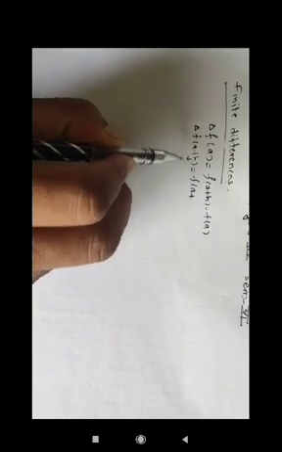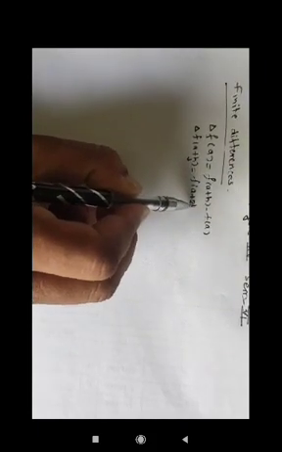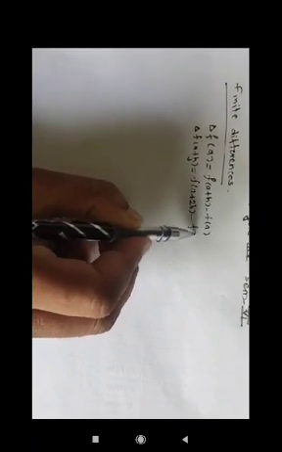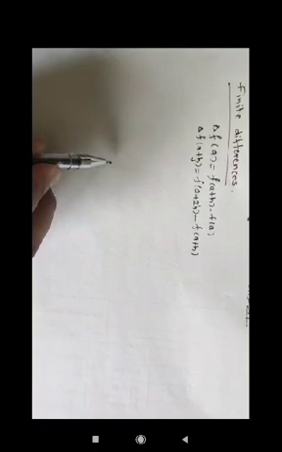Next, f of a plus h. So what will be the difference of f of a plus h? So f of a plus h becomes f of a plus 2h, adding one more h, and minus the original term, that is f of a plus h. So this is the delta of f of a plus h.